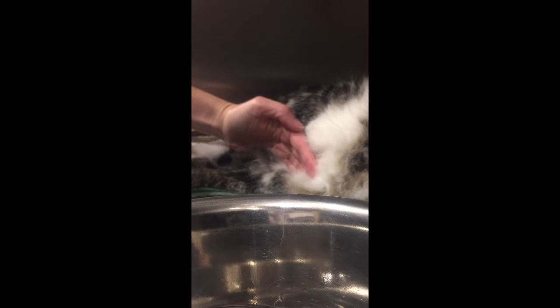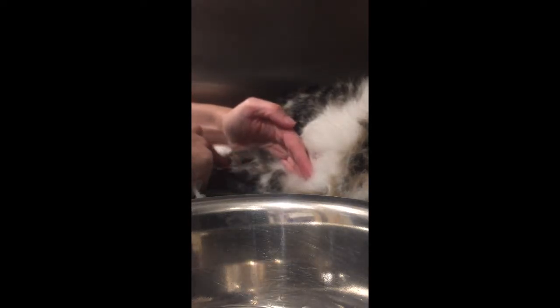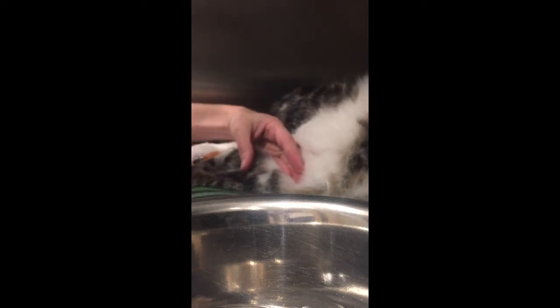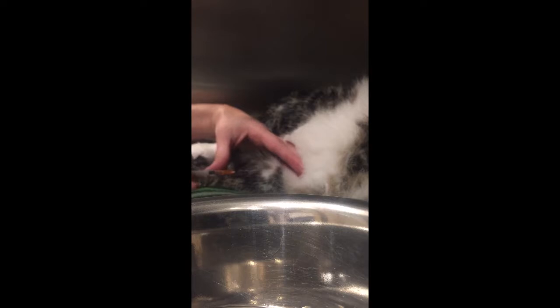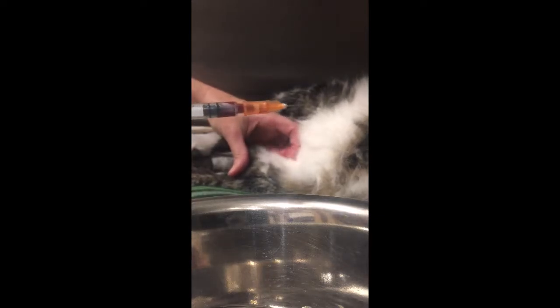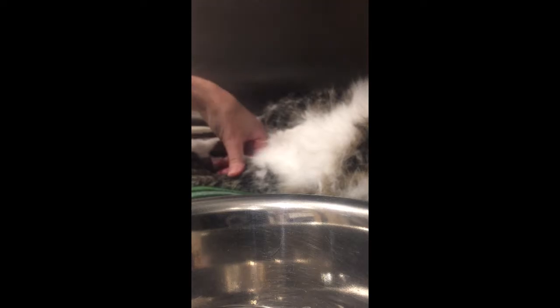Okay, I'm going to draw from the inner or medial saphenous vein on this kitty cat, get a little bit of blood. I can feel it right there, and I want my bevel up. Okay. And I'm holding off here. Okay. Right there, and I got a good flash. Right there. Good kitty.